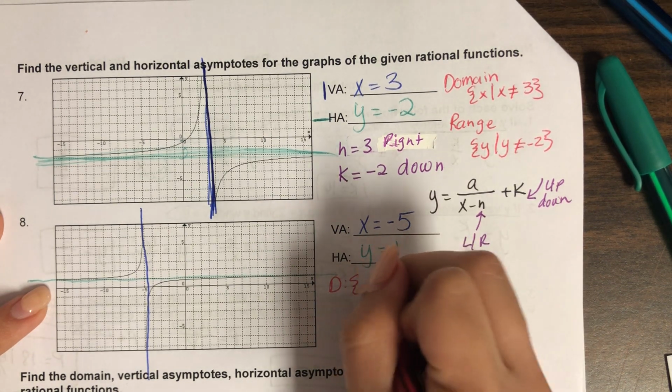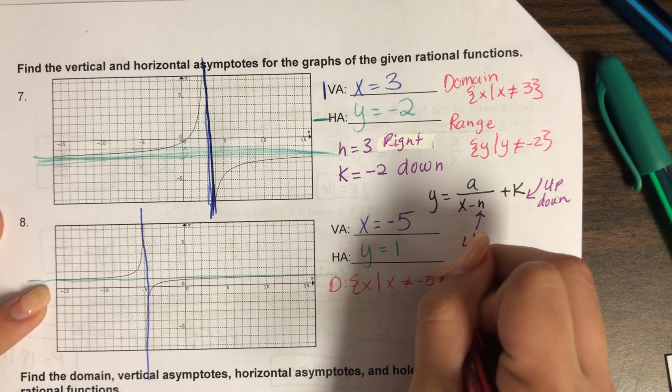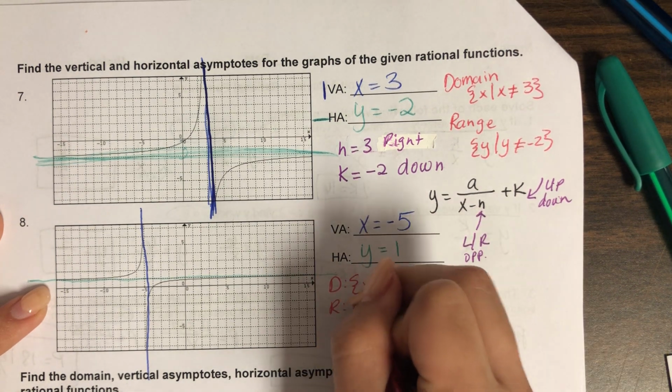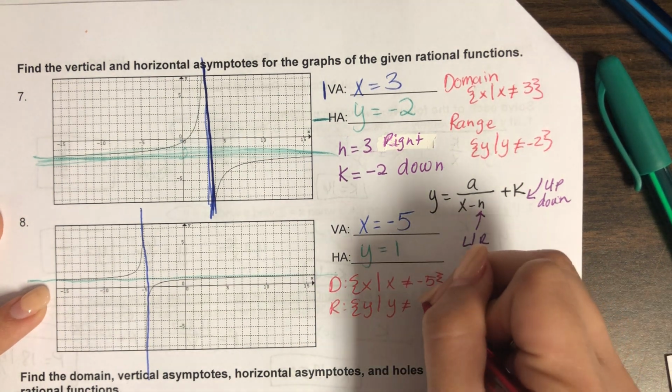Domain is at every value except at our vertical asymptote, -5. Range is at every value except at our horizontal asymptote, 1.